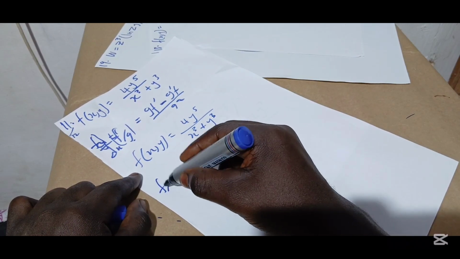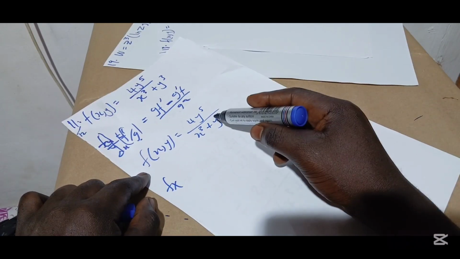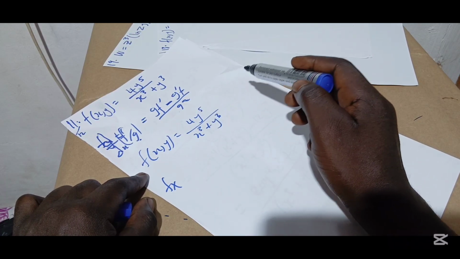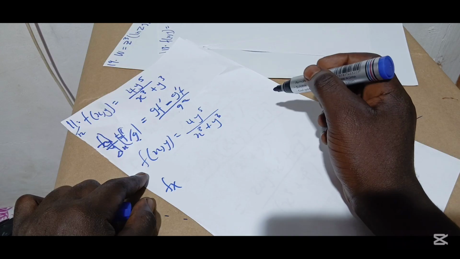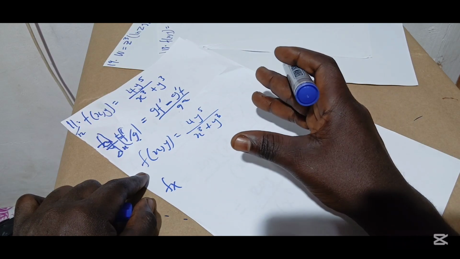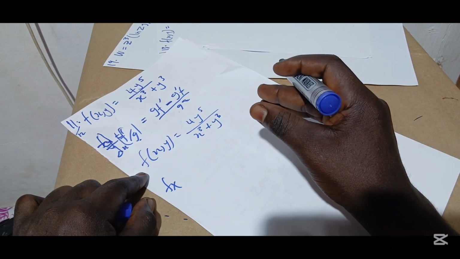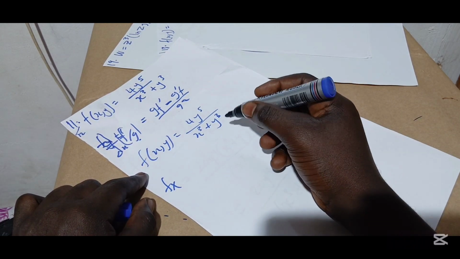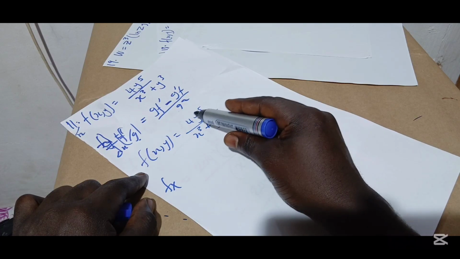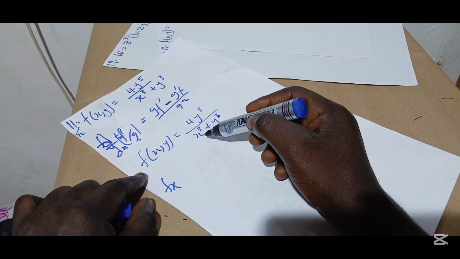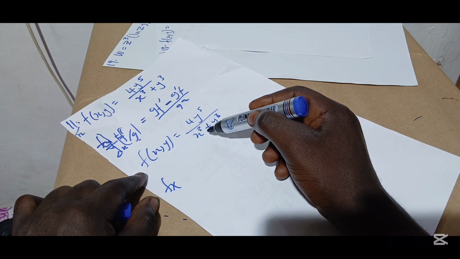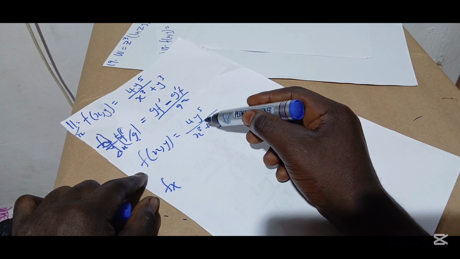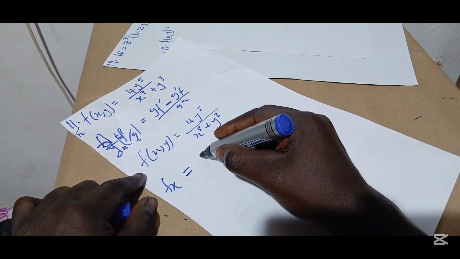Looking at this problem with fx, we don't have an x term at the numerator side. So in this case, we are not going to use the quotient rule here, but rather try manipulating it to use another rule. Let's try and see. Anytime you are given a problem which looks like a quotient rule problem, but the term that we are going to differentiate with respect to is not at both sides, the numerator and the denominator, you have to try solving it this way.